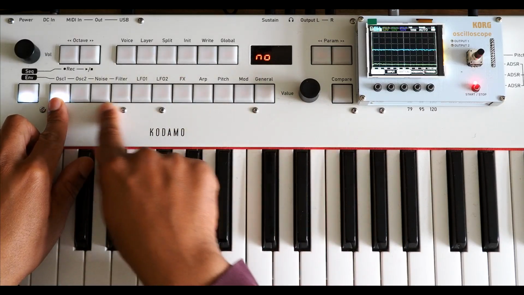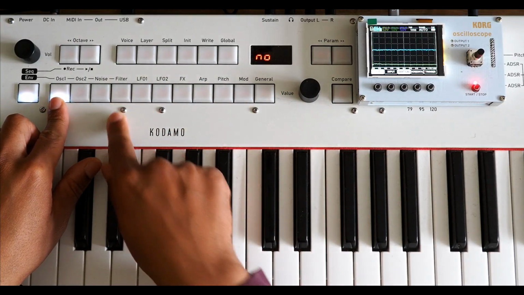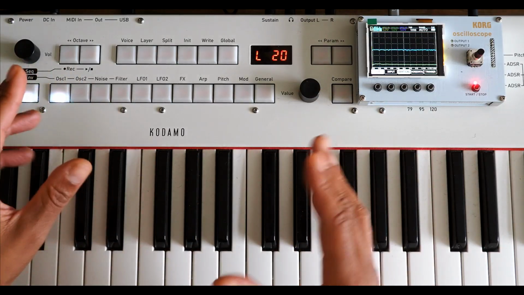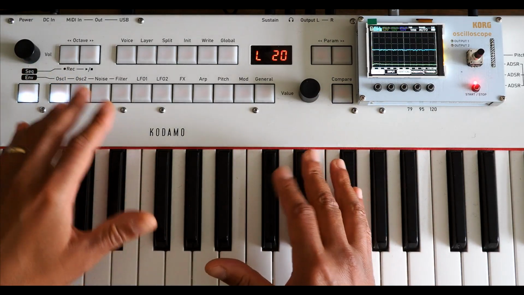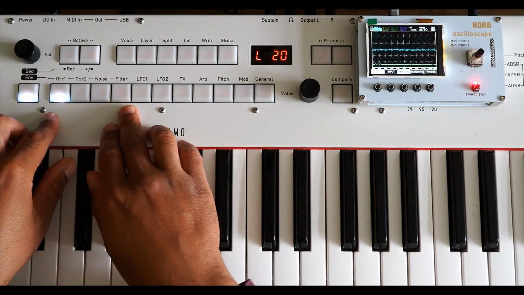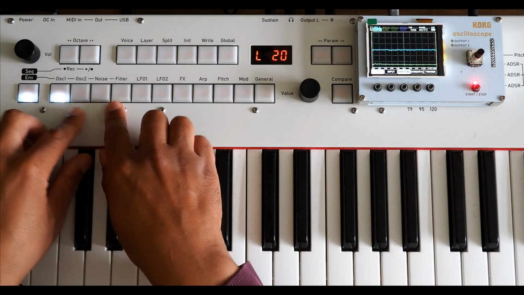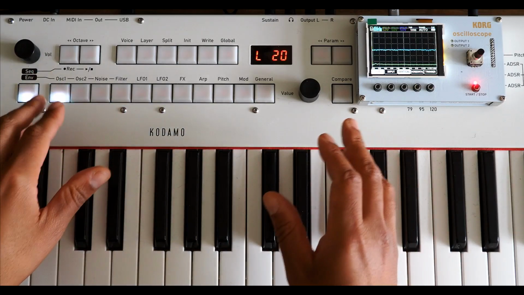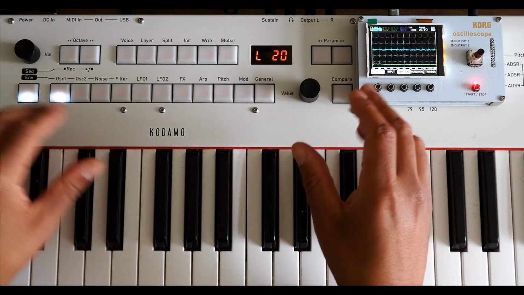So each of these envelopes can loop as well. So we're getting into one of the things that makes this synth quite powerful, despite its basic interface, that each of these noise sources and the filter has its own looping envelope, which is great.